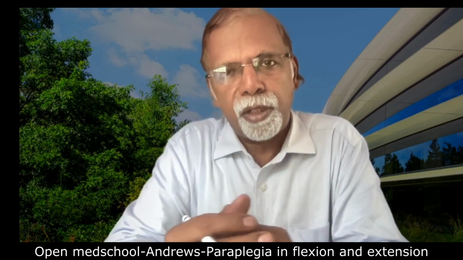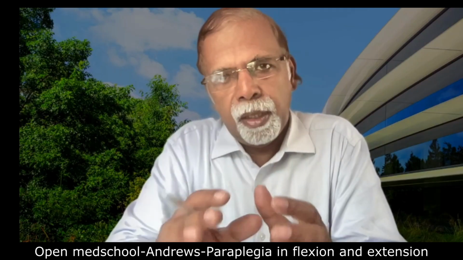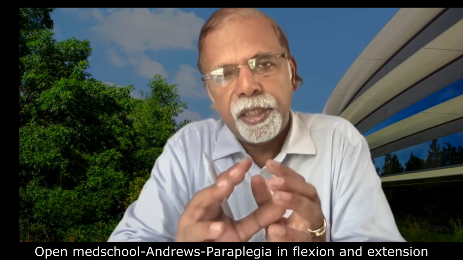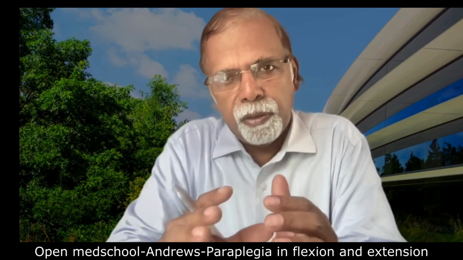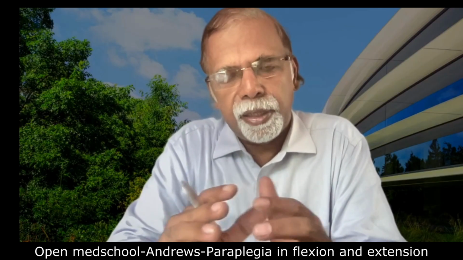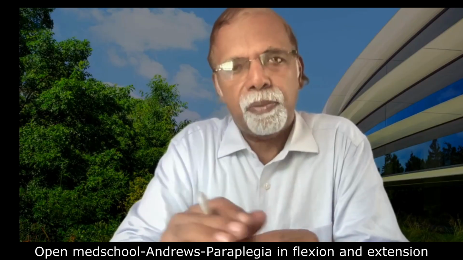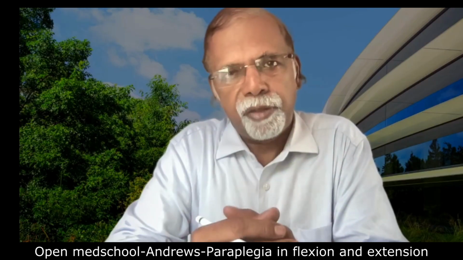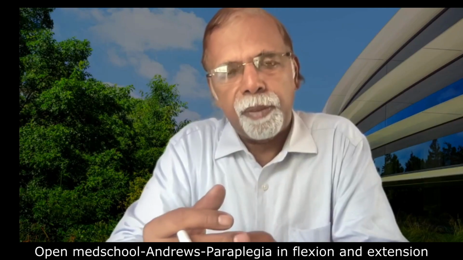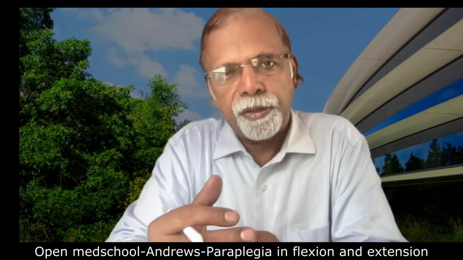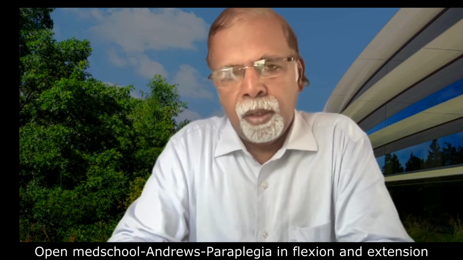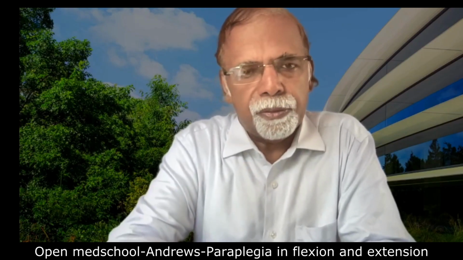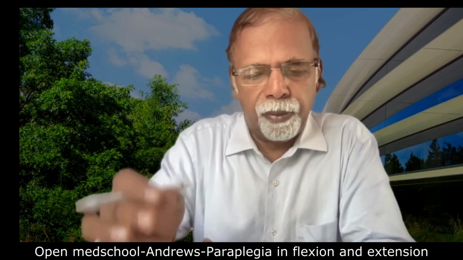This is because of the flexor reflexes. These flexor reflexes are inhibited by the pyramidal tract. And when all the pathways are damaged, as in a complete transection or necrosis of the spinal cord, these reflexes get activated. That is why you get paraplegia in flexion in complete transection of the spinal cord. Hope this point is clear to you.